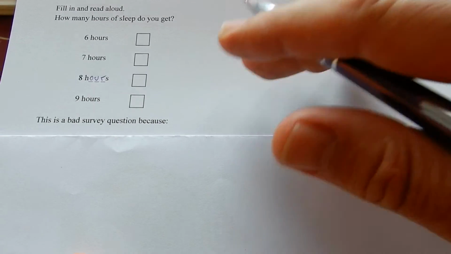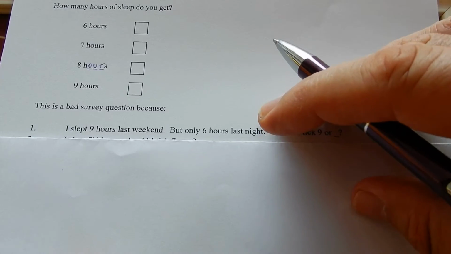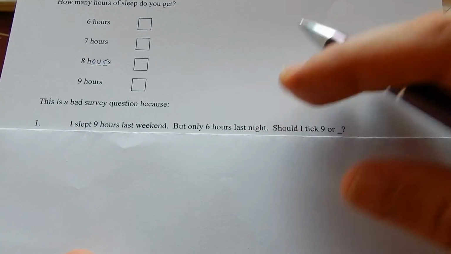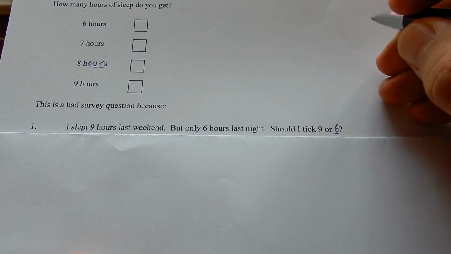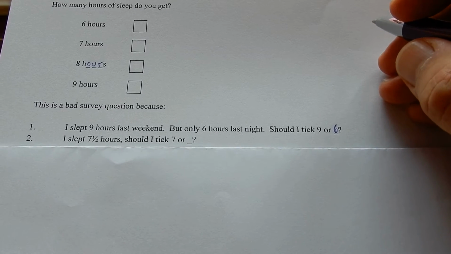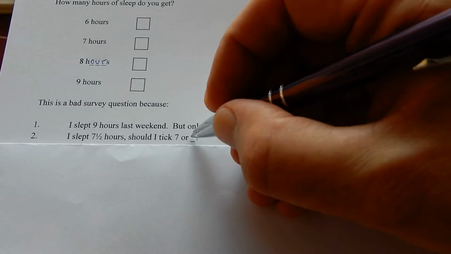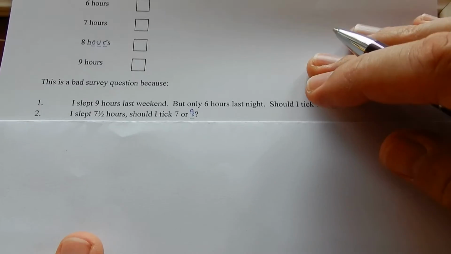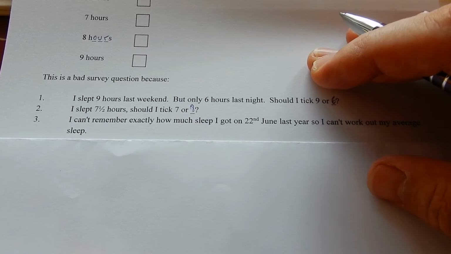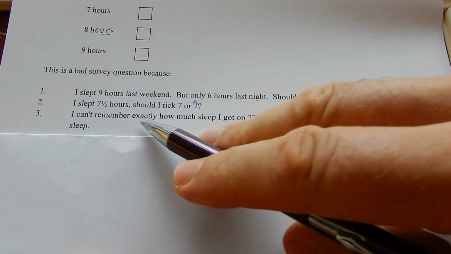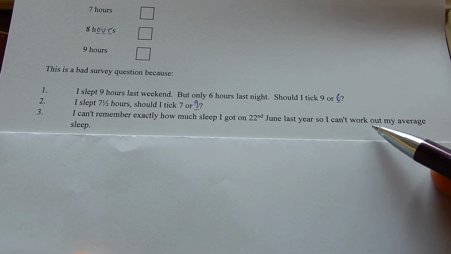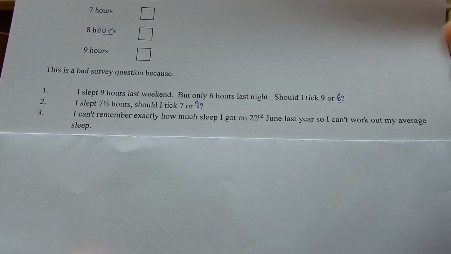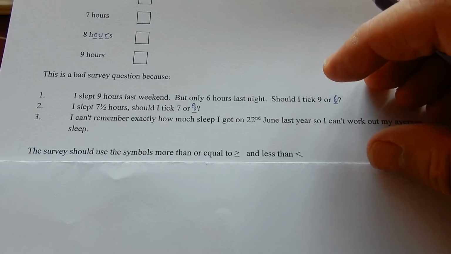It's a bad survey question because, number one, I slept 9 hours last weekend, but only 6 hours last night. Should I tick 6 or 9? I slept 7.5 hours. Should I tick 7 or 8? This is the reason why these surveys are no good. I can't remember exactly how many hours I got on the 22nd of June last year, so I can't work out my average sleep. No, people don't know their average sleep.